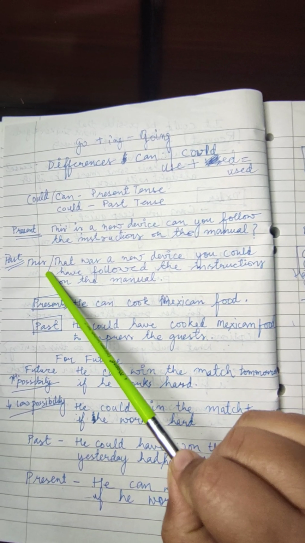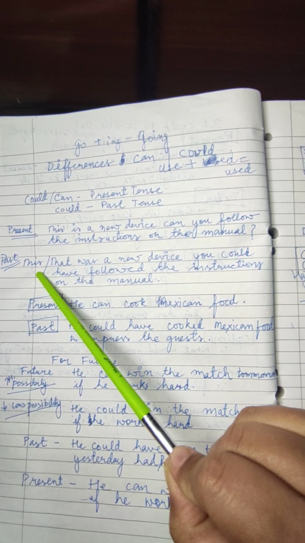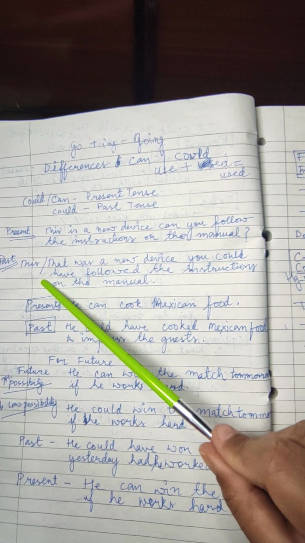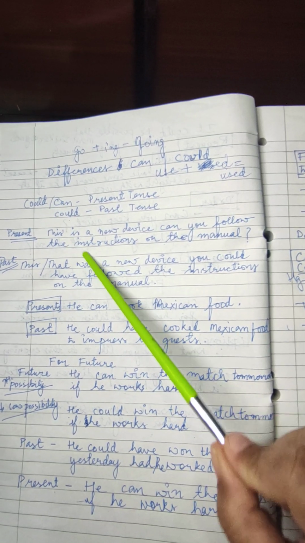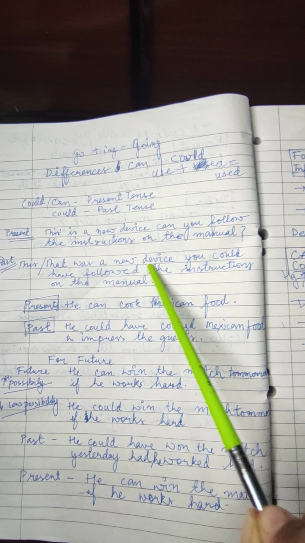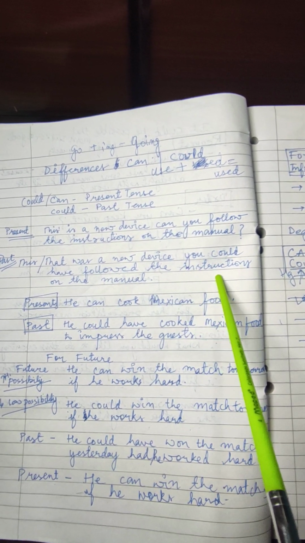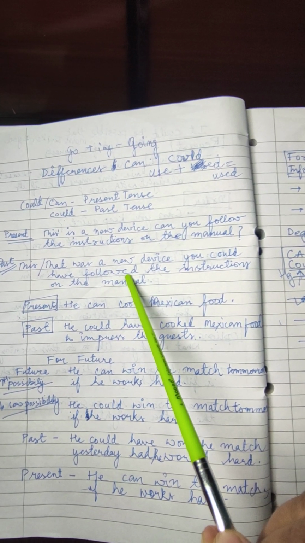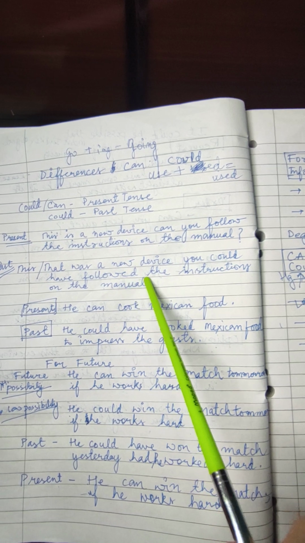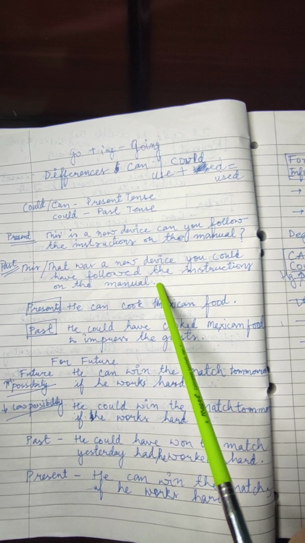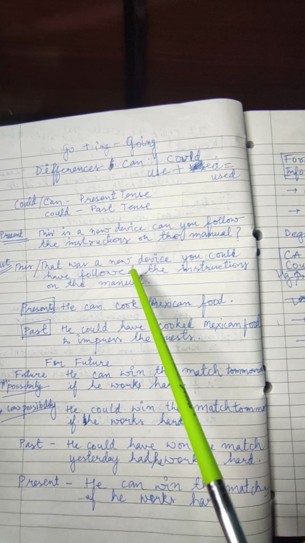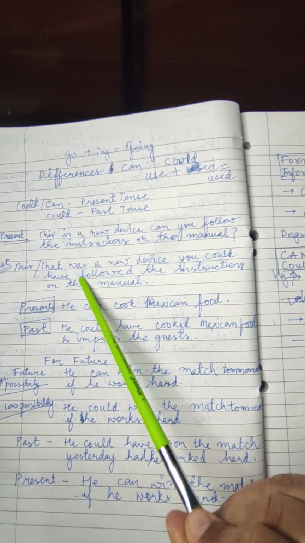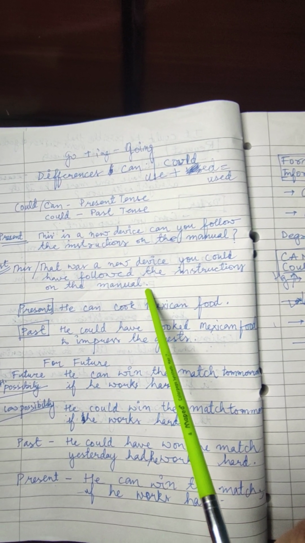For past tense, however, it changes. Here, you can use this or that. It's completely up to you. This was, is becomes was. This was a new device. You could have followed the instructions. Follow becomes followed, ed has been added. Now this becomes past tense. The instructions on the manual. Maybe the person did not follow the instructions and maybe the device is not working correctly now. So the person is saying, this was a new device, you could have followed the instructions on the manual.